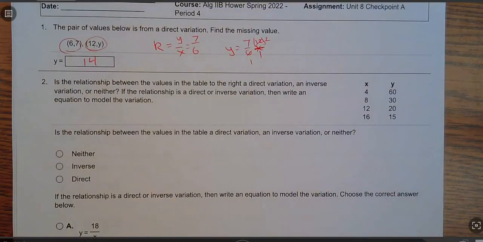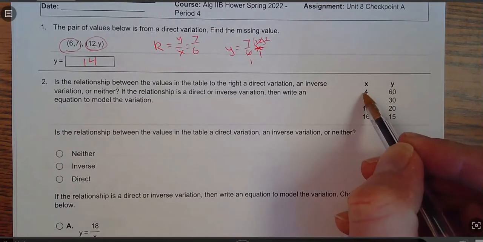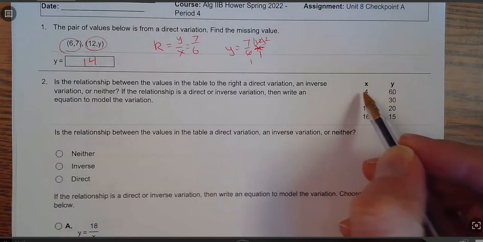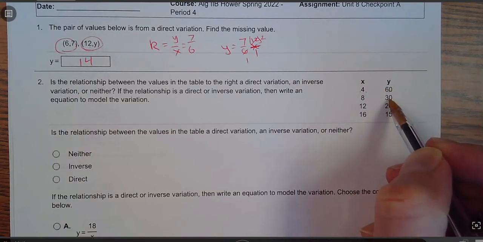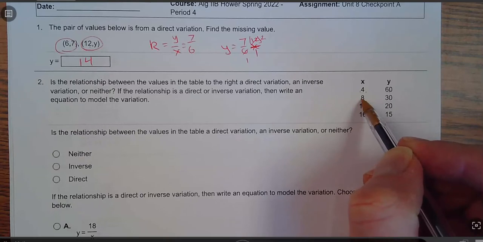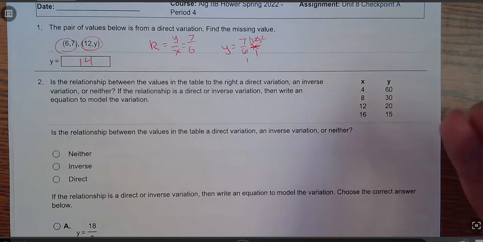Number 2 is the relationship between the values direct, inverse, or neither. So first off, if it is direct, that means all the y's divided by all the x's are the same. So 60 divided by 4, that'd be 15. 30 divided by 8, that's not 15, so it's not direct. Now I'm going to check inverse, means multiply them together. So all the products will be the same.